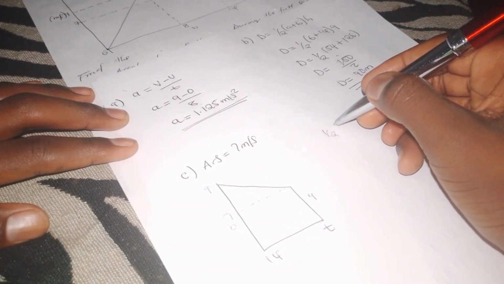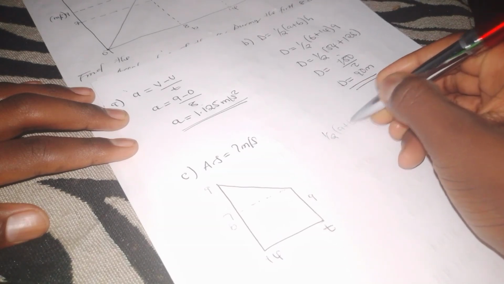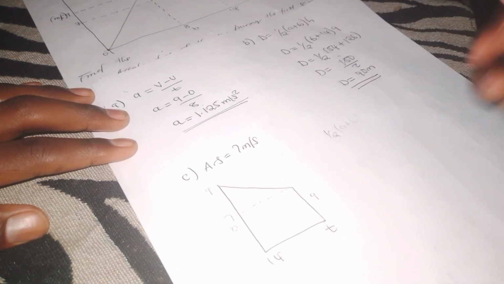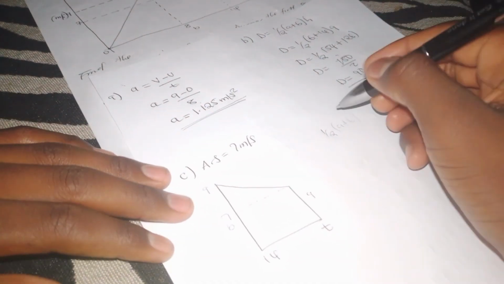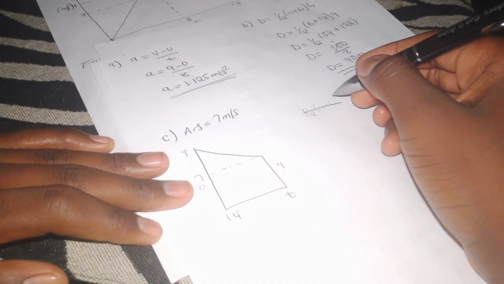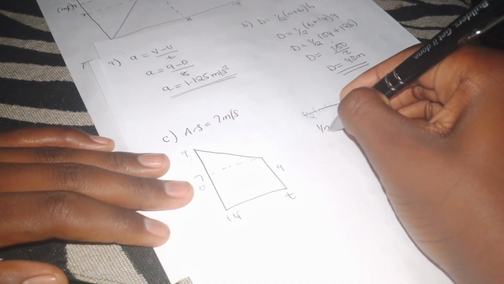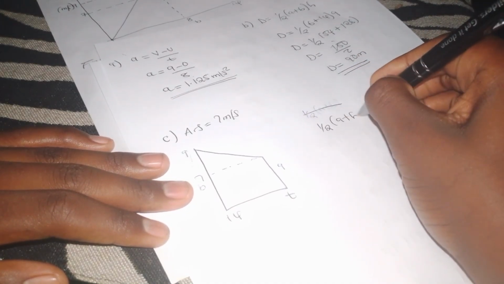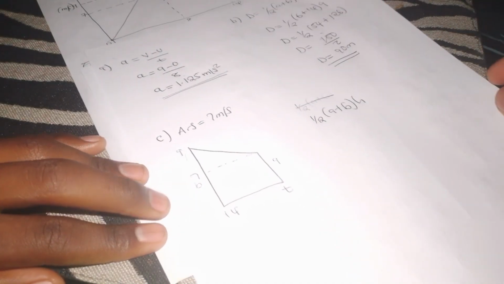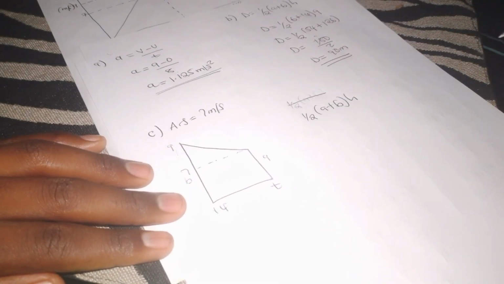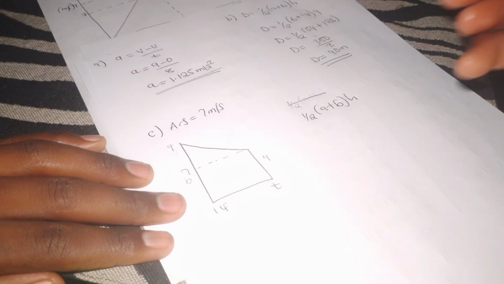Oh no, my pen is running out of ink. Let me get the other one. Okay, so half A plus B times height. Then we're just going to divide by 2.